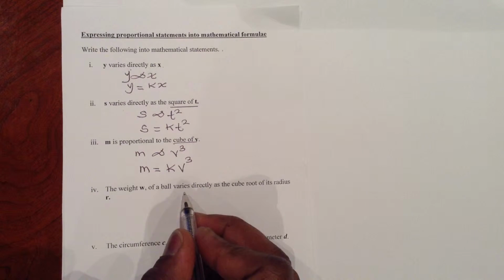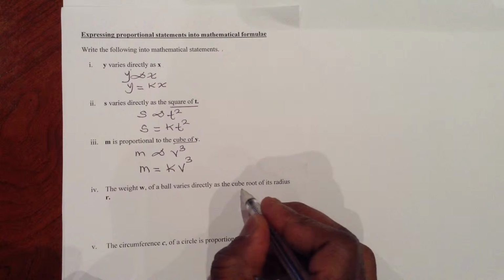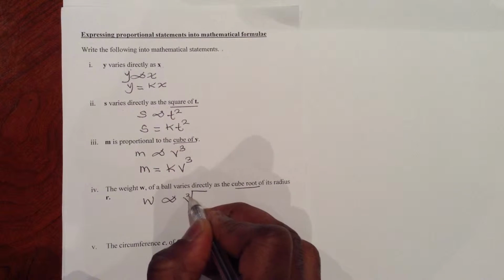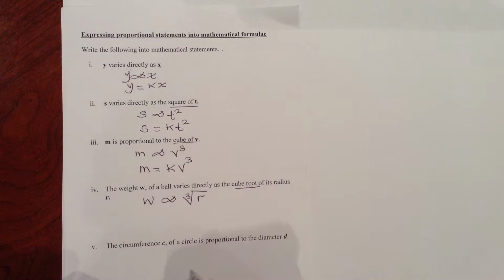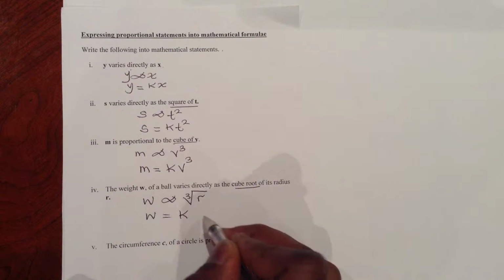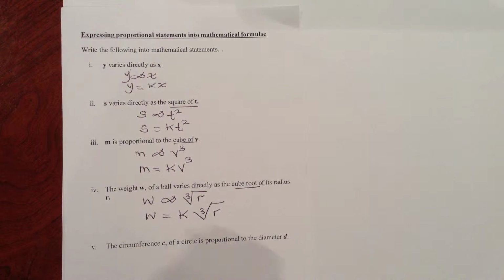IV. The weight W of a ball varies directly as the cube root of its radius. So we have W varies directly as the cube root of the radius R. As an equation, this will be W equals a given constant times the cube root of R. Finally, the circumference C of a circle is proportional to the diameter D. So we say C is proportional to D. Therefore, we have C equals a constant times D.